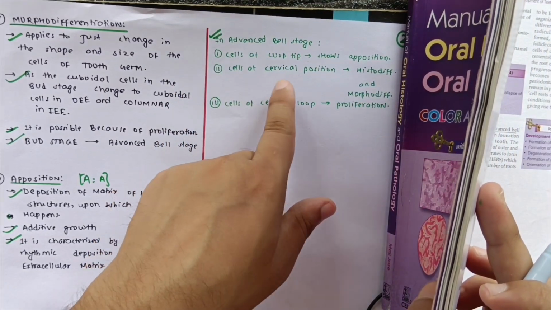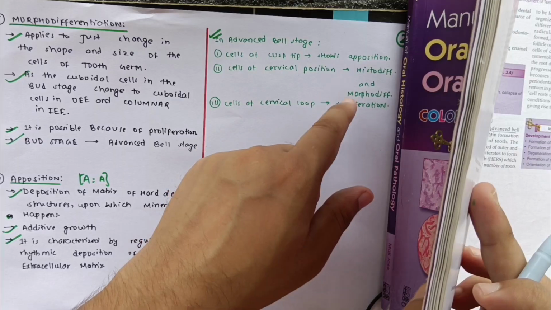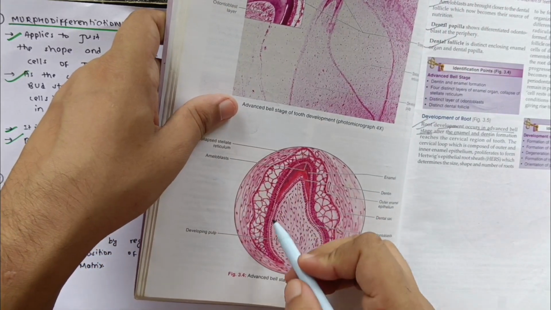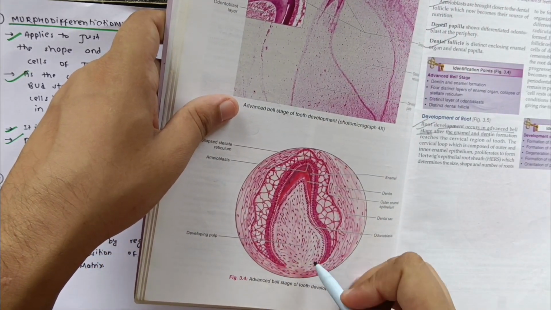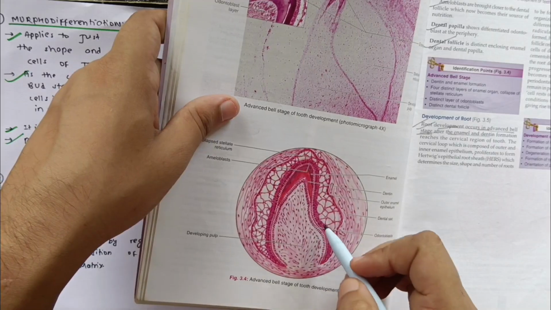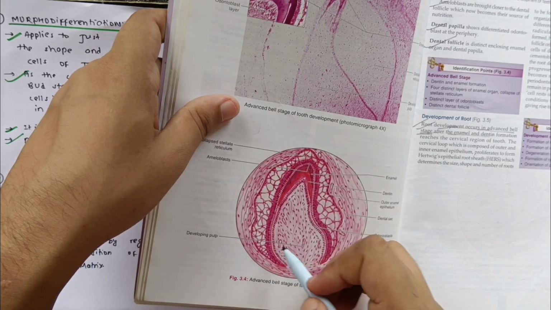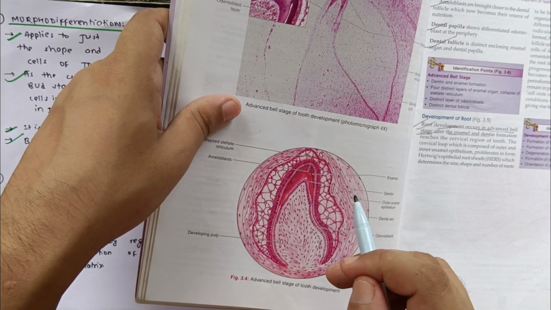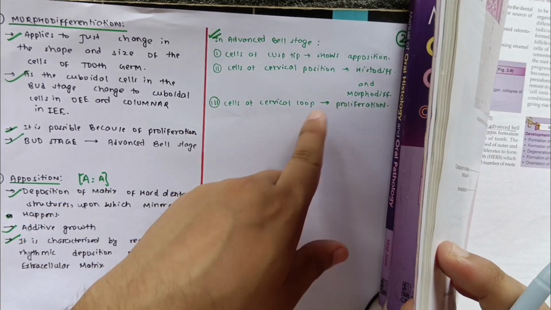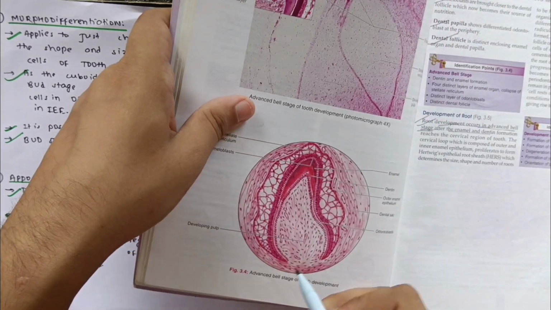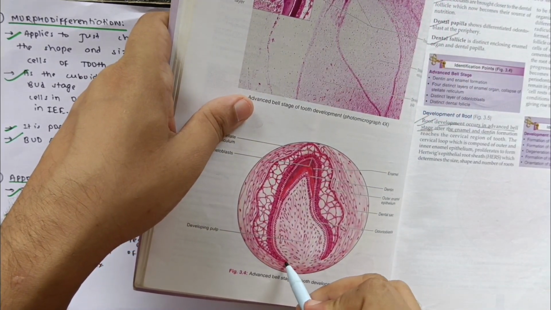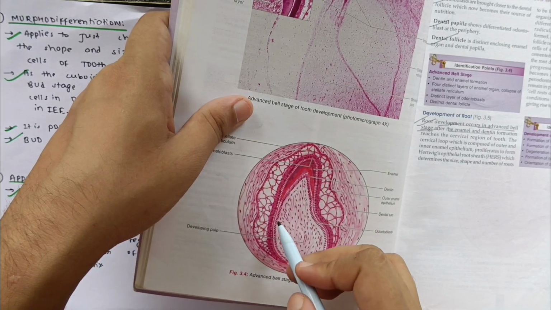After that, cells at the cervical portion show histodifferentiation and morphodifferentiation. The cervical portion is this part of the tooth, and in this portion there is histodifferentiation and morphodifferentiation. Cells at the cervical loop show proliferation.